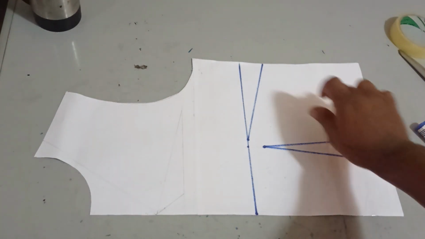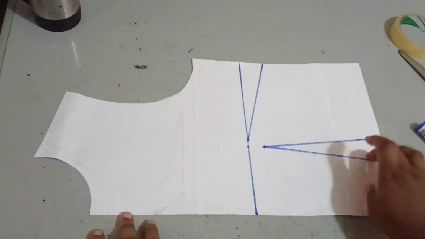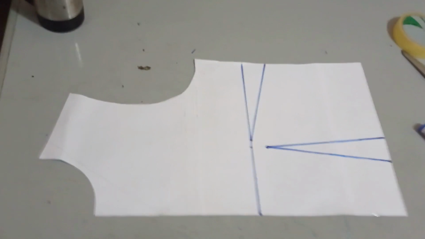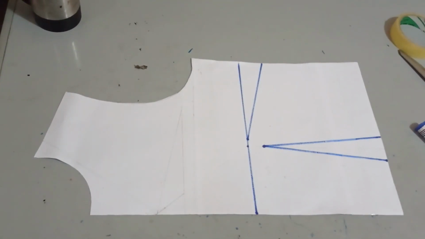This is my waist dart and this is my bust dart, and it is these two darts that I'll be transferring to my chest line to get my twisted neckline.